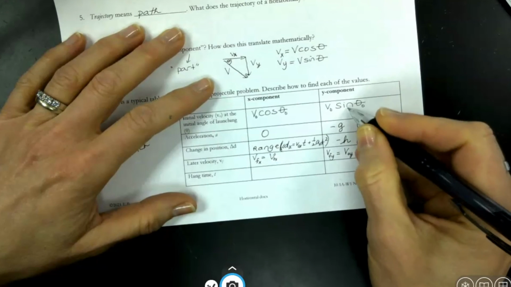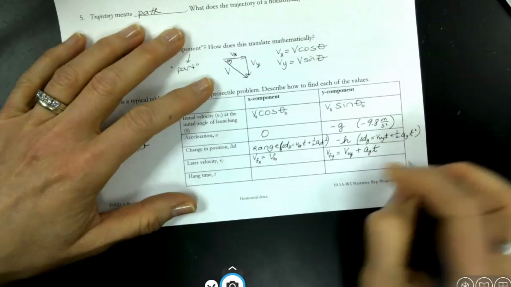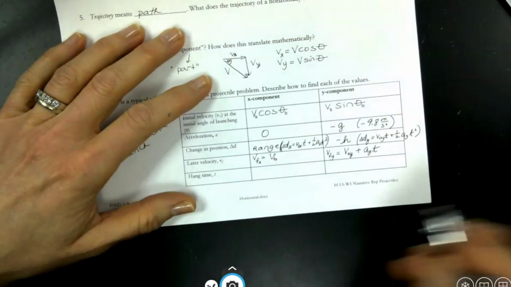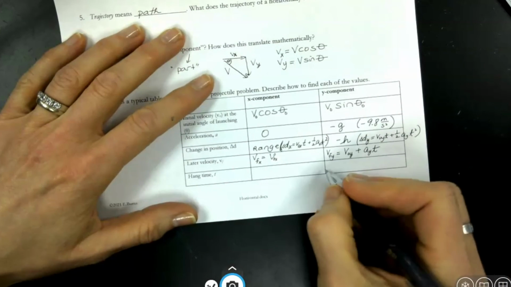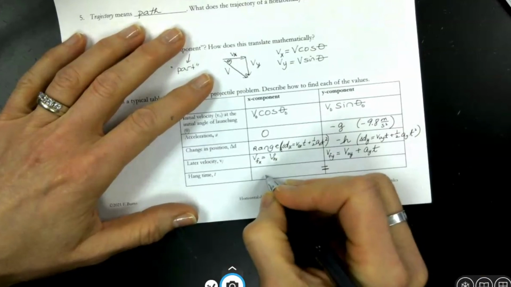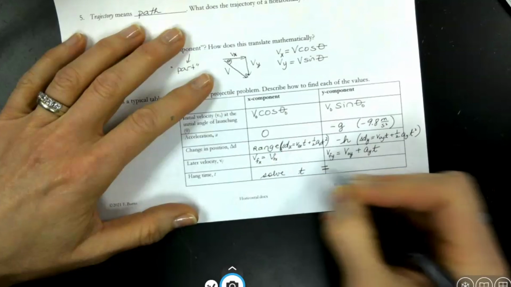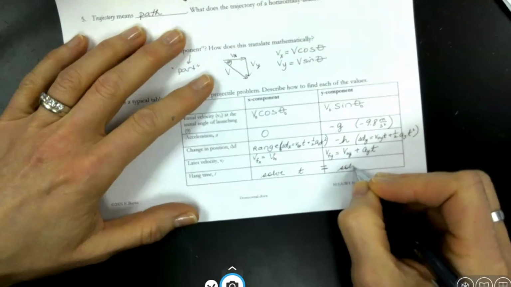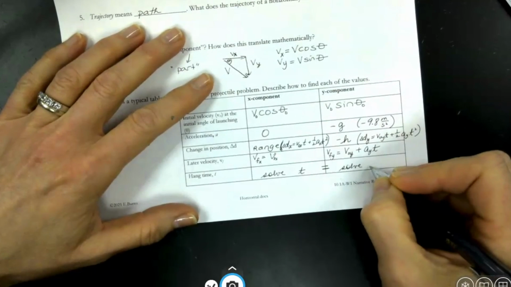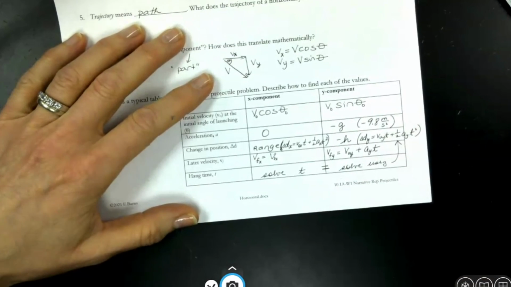It's your initial y component plus ay times t, plus this times time. How do you find time? Well, we're going to use kinematics. This is generally how we're going to solve for time, usually using this. Okay, so that's how that comes into play.